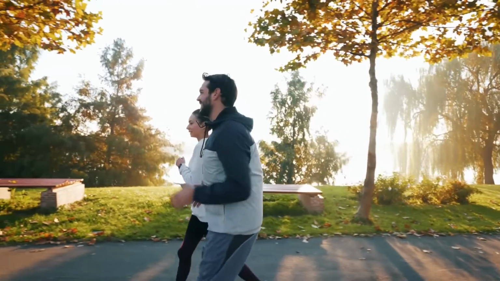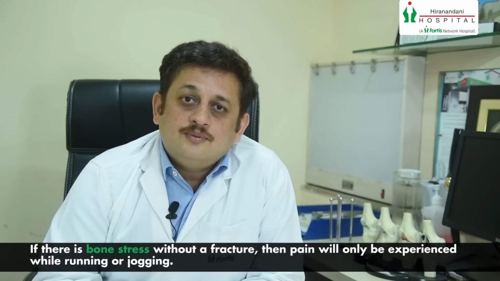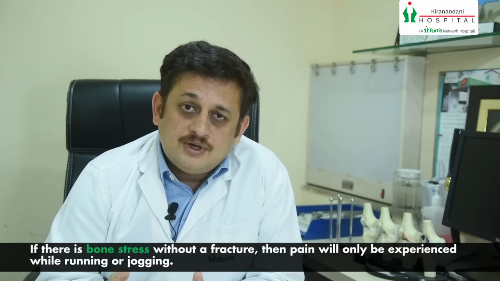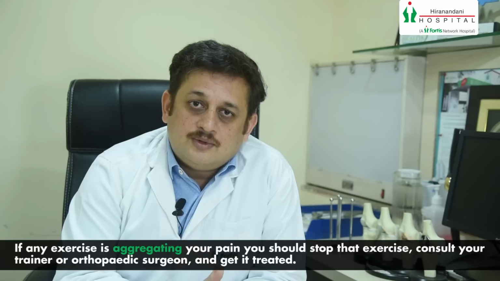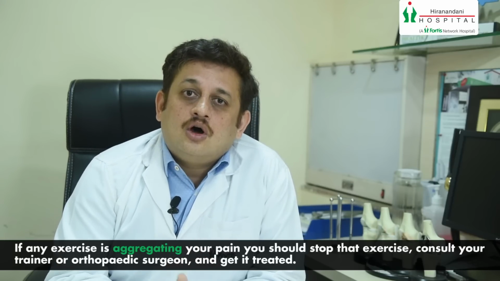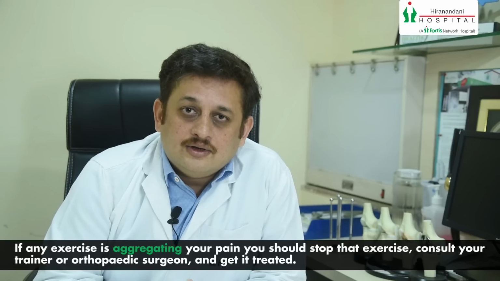So when the stress fracture is there, then it becomes very difficult to walk. So अगर सिर्फ bone stress है तो without a fracture, the pain comes only when you are running or when you are jogging. But fracture होने के बाद then you have to be in bed. So that further decreases your action and whatever you are trying to achieve by doing that exercise will go in reverse. So it is very important to understand whenever you are having any kind of pain while doing any exercise, you should stop that exercise, consult either your trainer or an orthopedic surgeon why this is happening, get it treated, and then start back your exercises. It will not cause further complications like a fracture or anything.